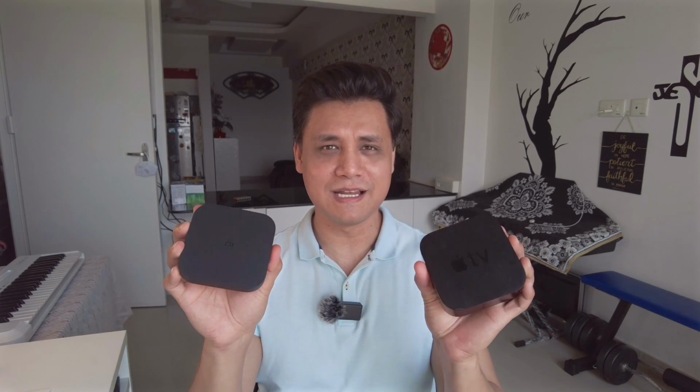But having said that, you can just tuck it away in a small corner, and it's not going to take a lot of space when it comes to keeping these devices, and you don't have to be concerned about where you should place them. Now look at them, they're really tiny, aren't they?